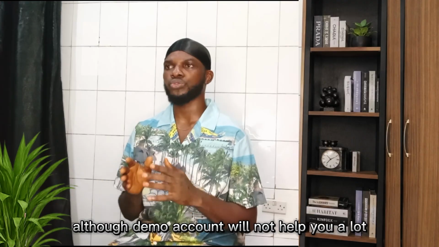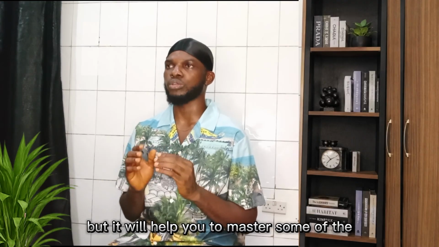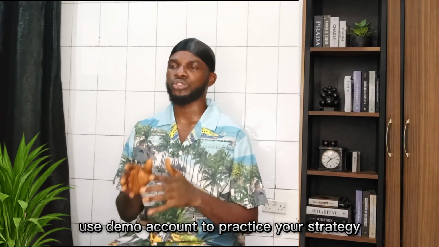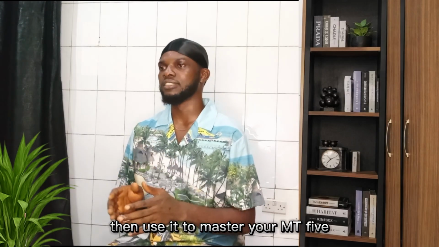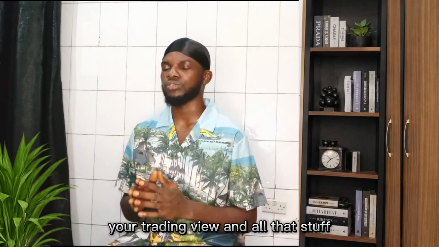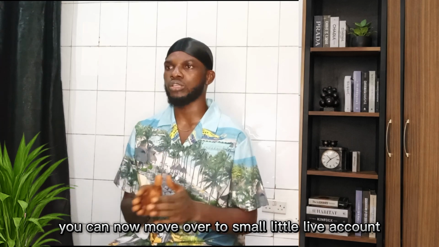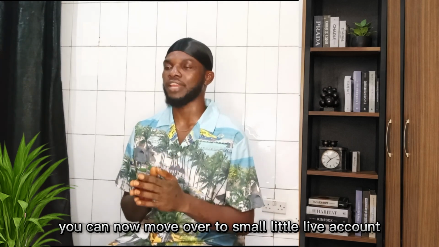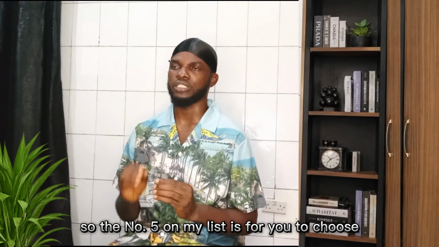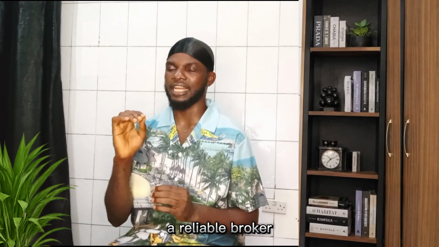Although a demo account will not help you a lot, it will help you to master some of the apps that you are going to use. Use a demo account to practice your strategy, then use it to master your MT5, your TradingView, and all that stuff. Then once you master them, you can move over to a small live account, and you can practice from there. So the number 5 on my list is for you to choose a reliable broker.